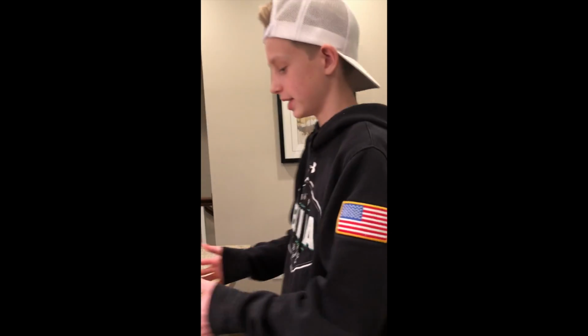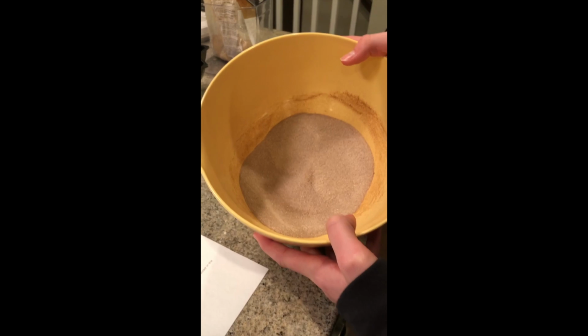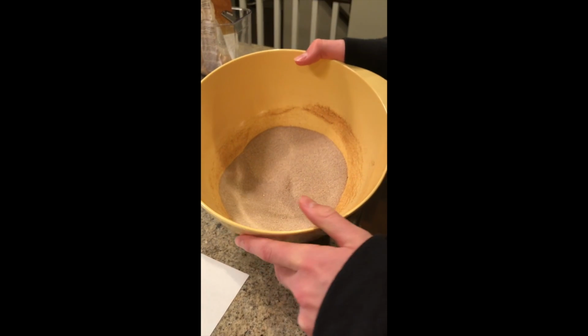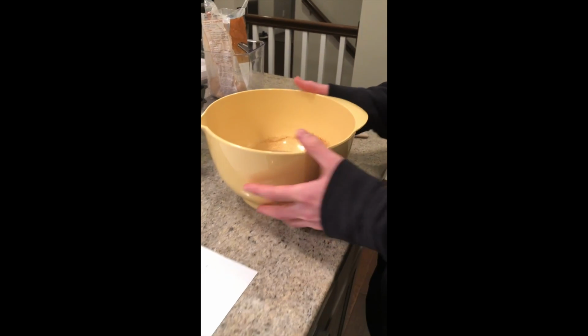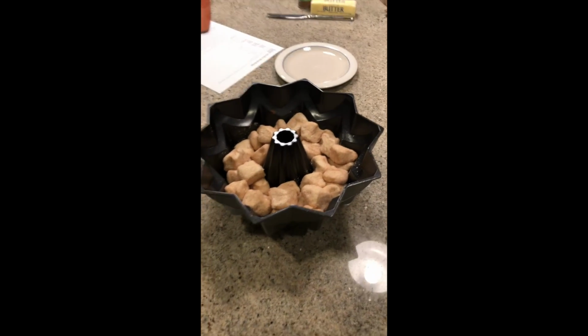Okay, so now what we've done is we have put 1 cup of sugar and 2 teaspoons of cinnamon into this bowl, and now we're going to be placing this dough into the mixture and then place it into this. So, boys, we just rolled the dough in the sugar and cinnamon mix, and this is a solid, which means all the particles are closer together with less energy. They're not moving that much. They're still moving, but very slowly.